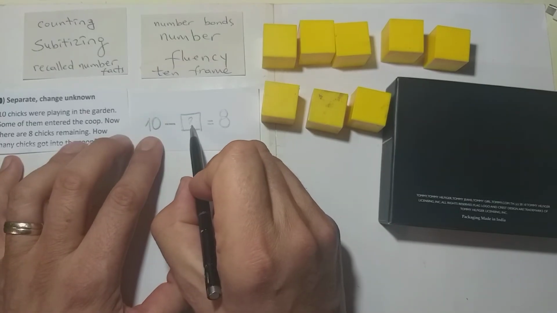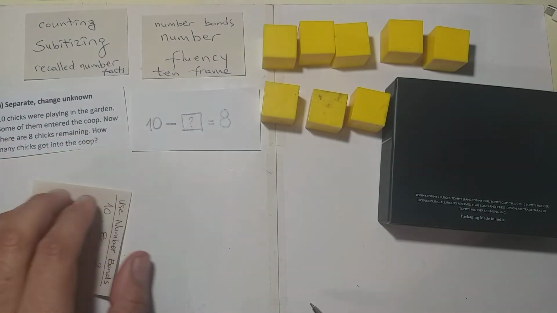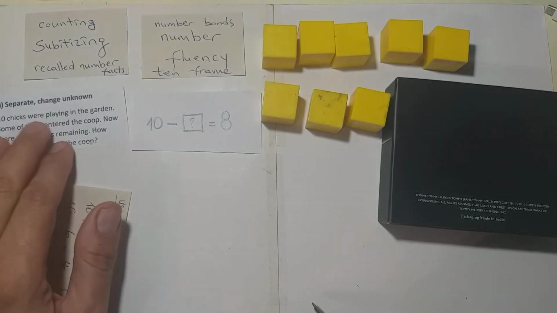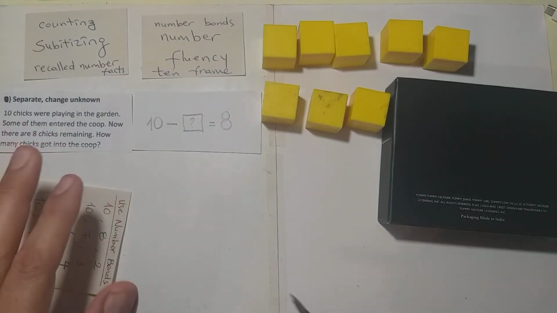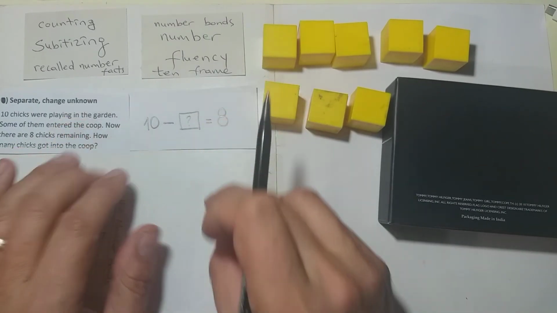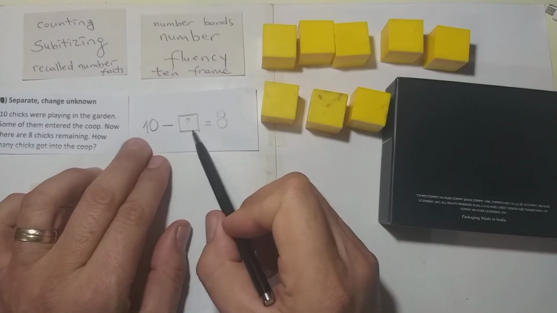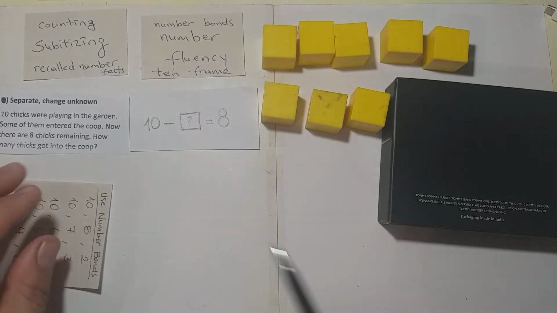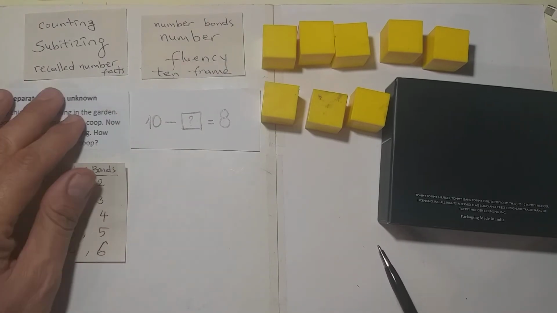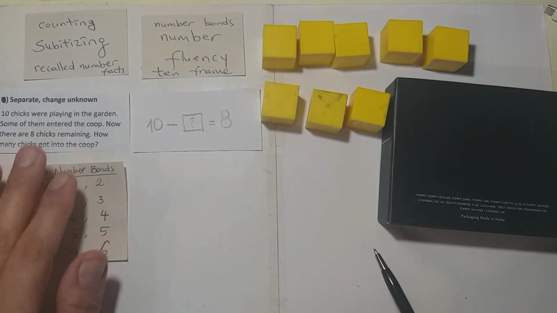So the unknown amount is the changing amount. That's why the amount is separated and the changing amount is unknown. The initial amount and the last amount, the result, are known.